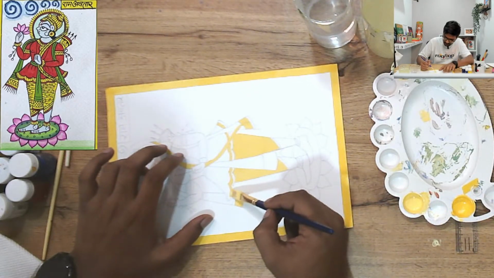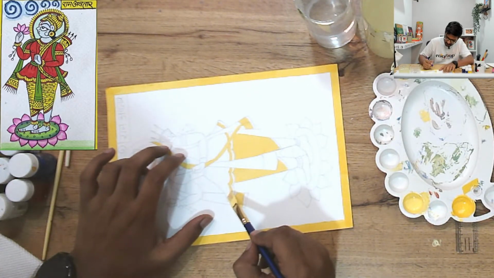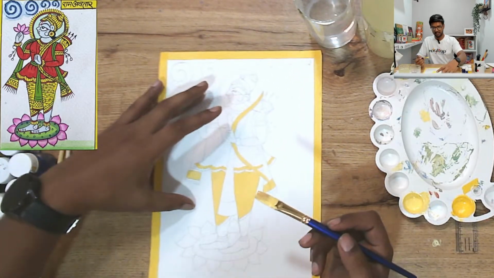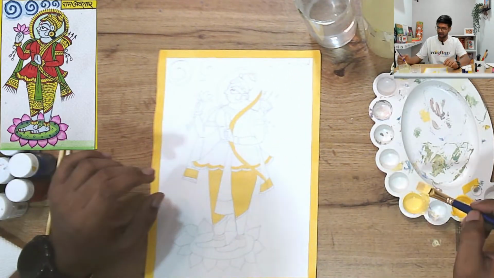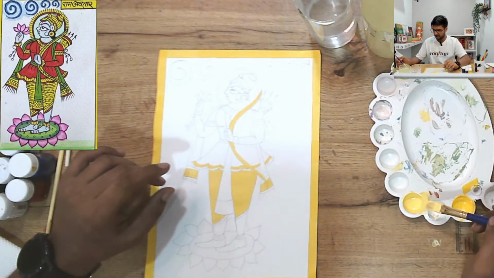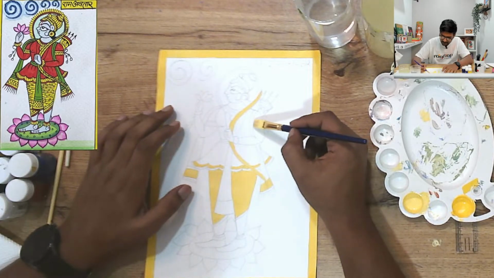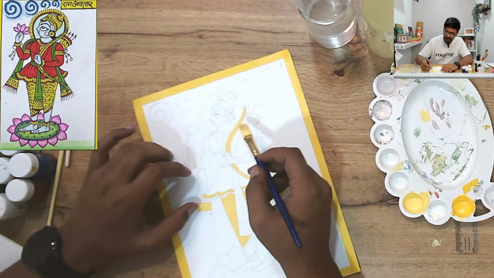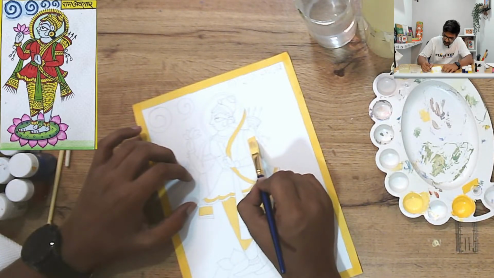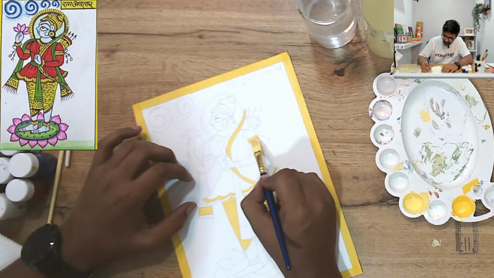Now you can see me rotating the paper quite often. That's because in certain cases it is necessary, so that you don't mess up your lines or mess up the paint. And this also is too thick. So instead of going sideways, I'll just drag it down like that.